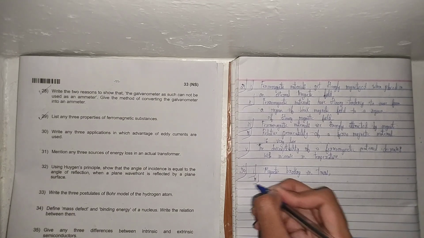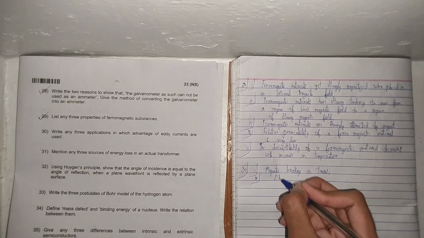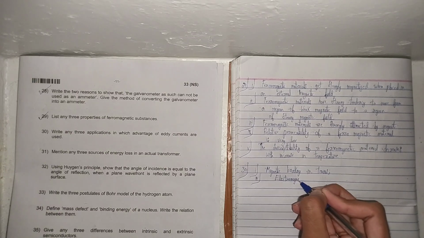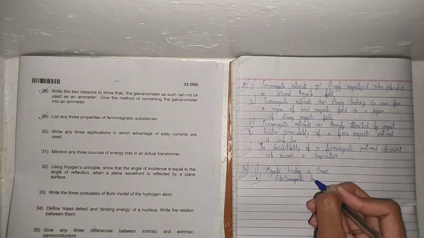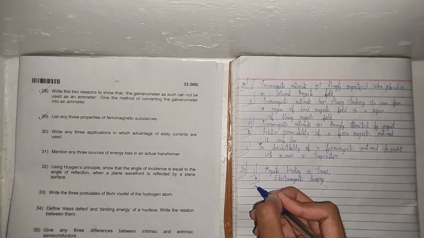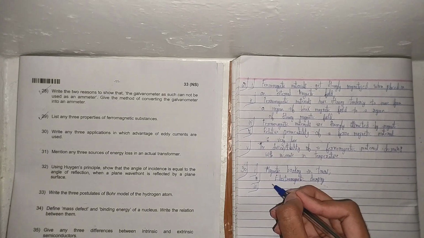Second, electromagnetic damping. Third, it is used for induction furnace.